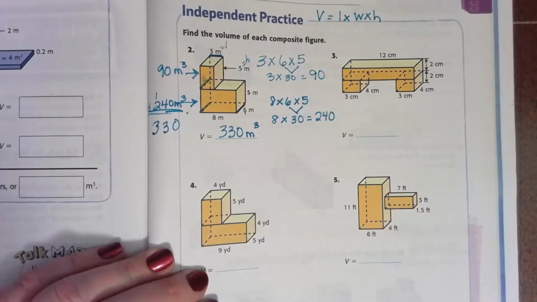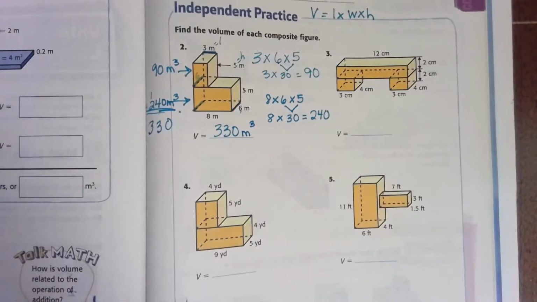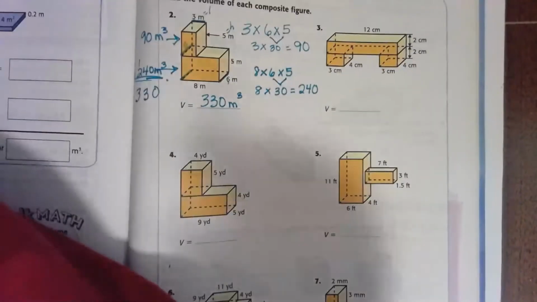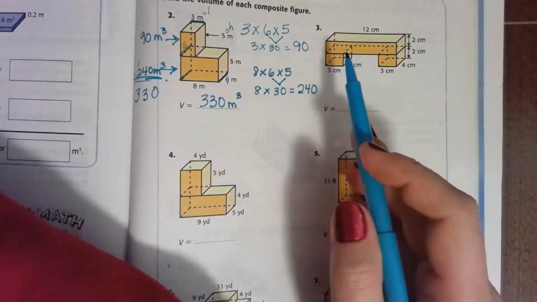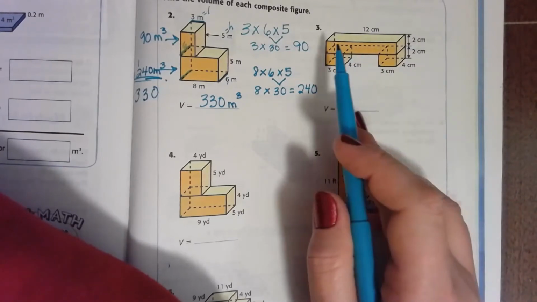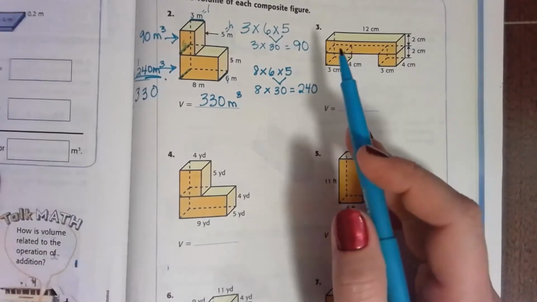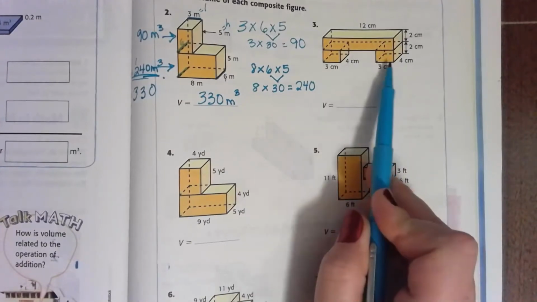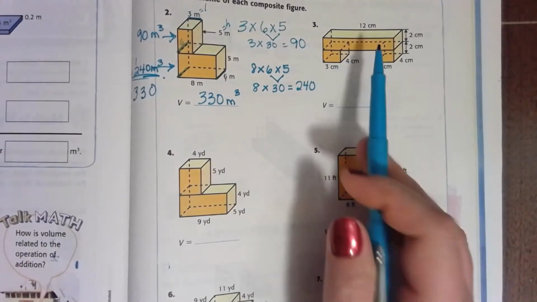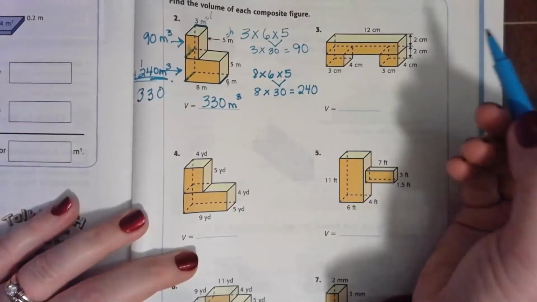Okay, now it gets harder as we have more pieces. So let's take a look at this next one. See how there's 3 parts to this? Kind of like the previous arch we did. Well, now I have 2 legs and a tabletop, right? Okay, so let's take a look.